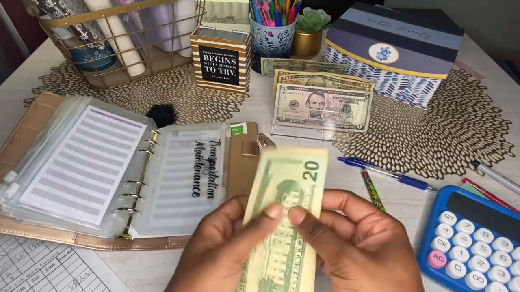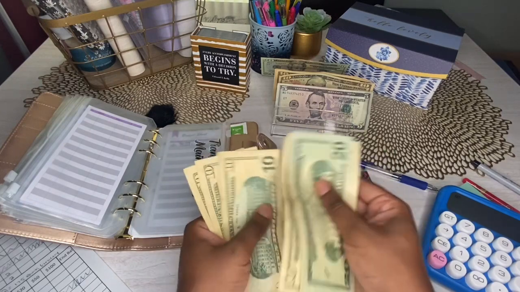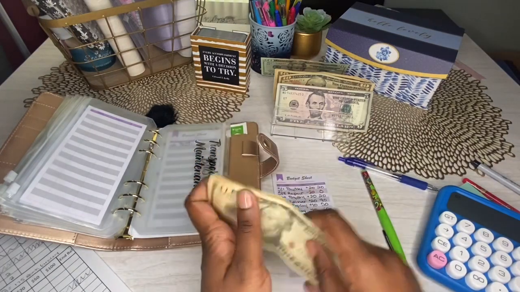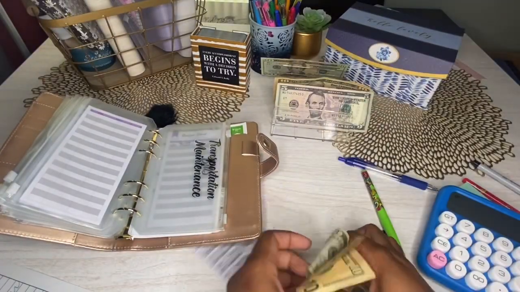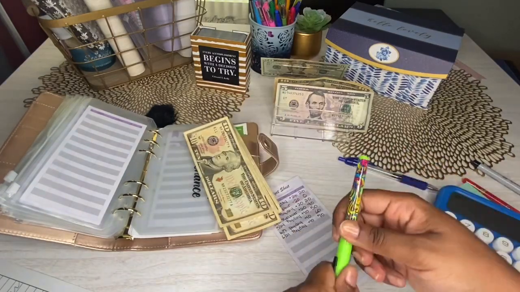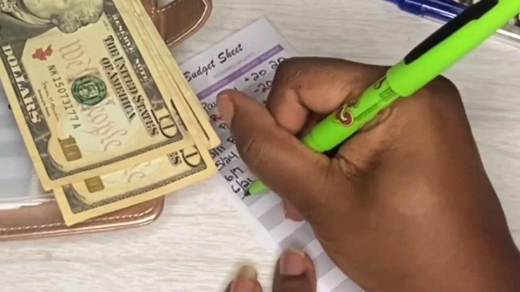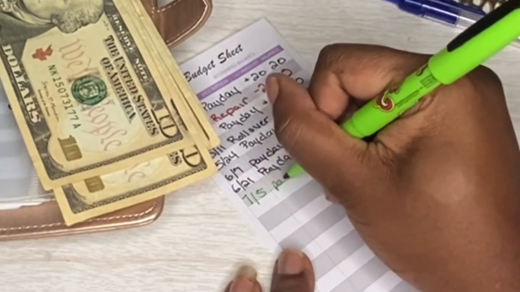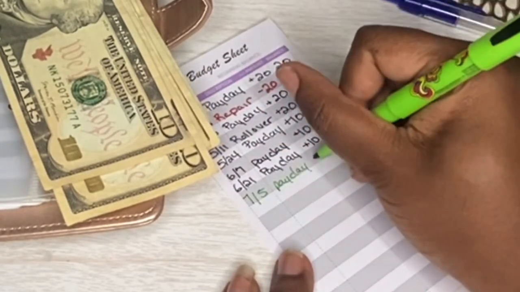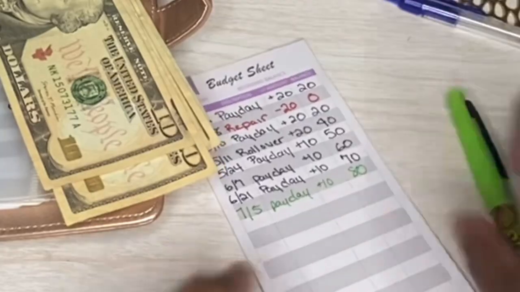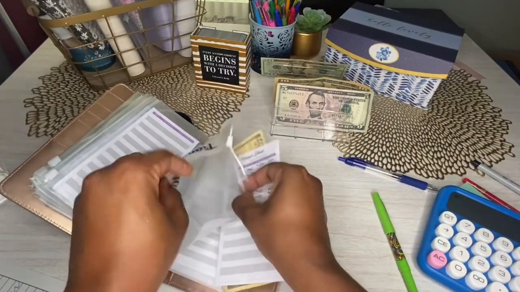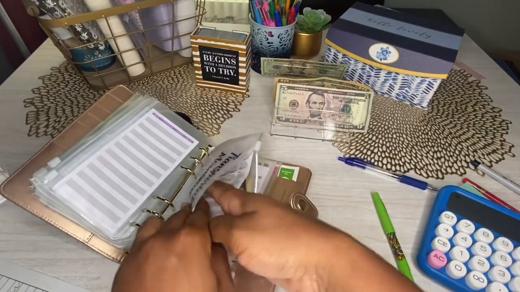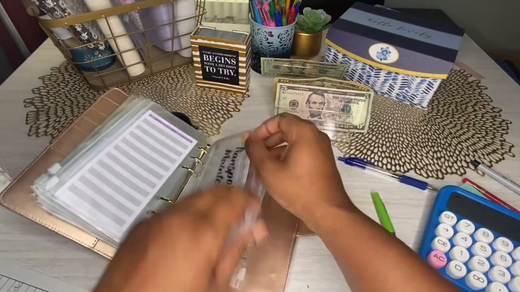So right now it should have 70. 20, 30, 40, 50, 60, 70. And I said we're adding 10, and it looks like that is just a $10 bill. That's $80. Okay, plus 10, $80. Still more than it was before. And really, that's the only thing that's keeping me going, is that there's more than there was before.